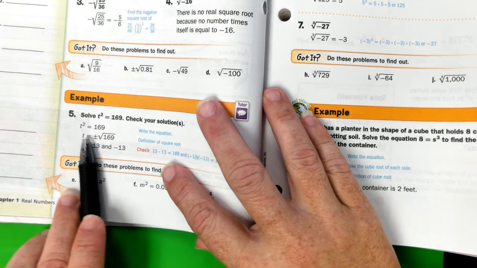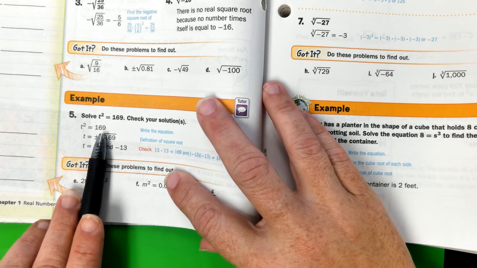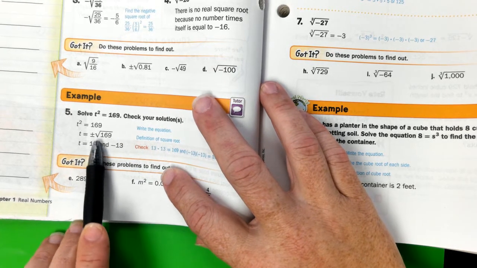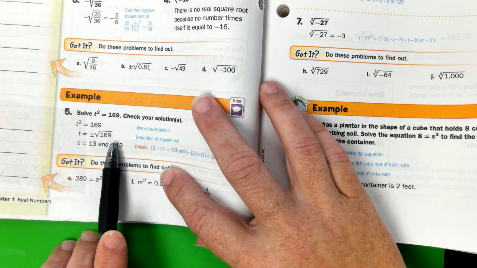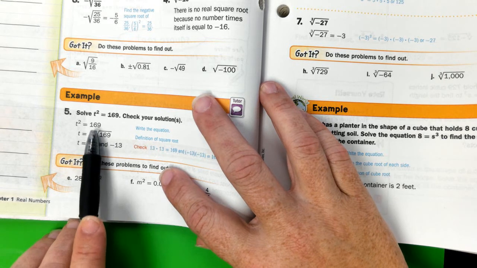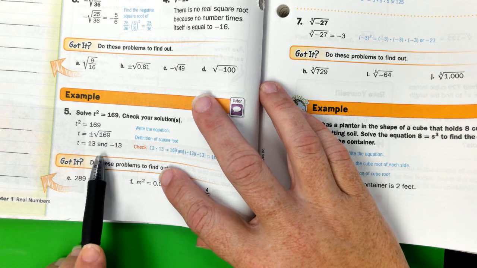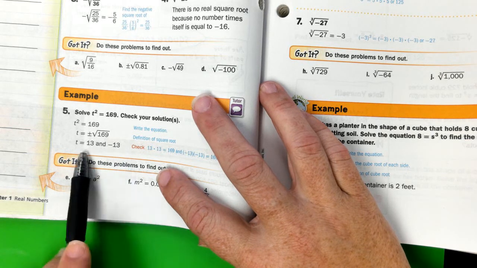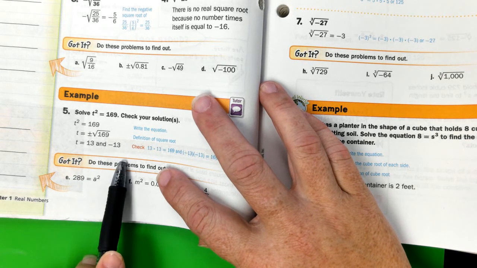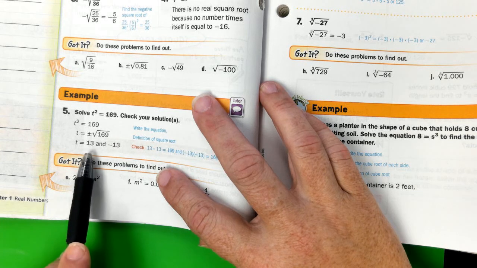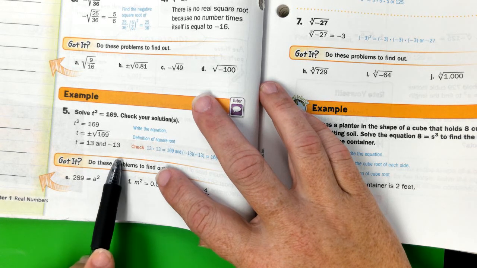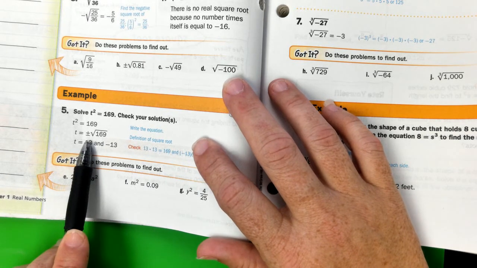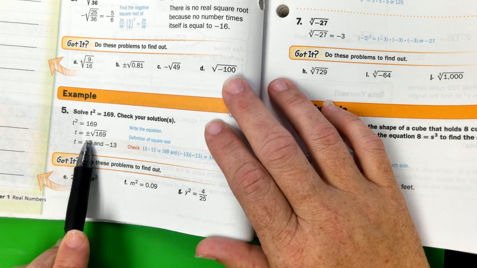So notice how it says t to the second power equals 169, and then it says t is equal to plus or minus the square root of 169, because what they're going to do is take the square root of 169, and that's going to give you t. Now t can be two different numbers, because remember, the square root of a number can be positive or negative. Alright, so we get 13 and negative 13 because the square root of 169 is 13. And see, they included that plus or minus on the outside there.